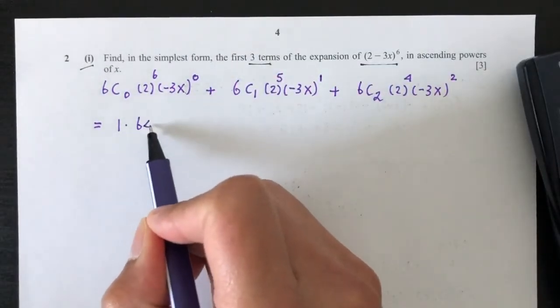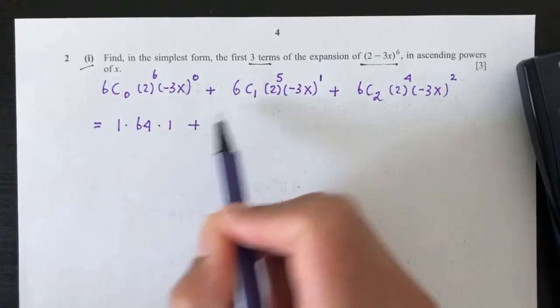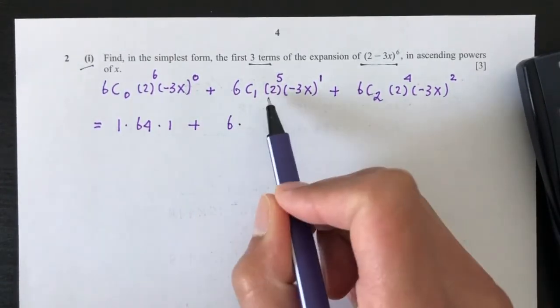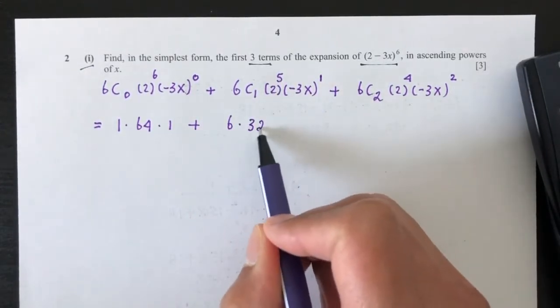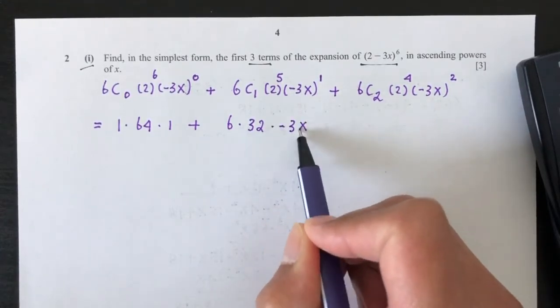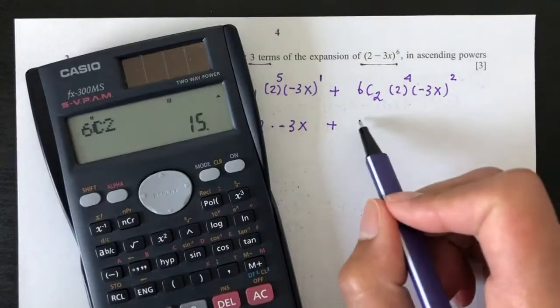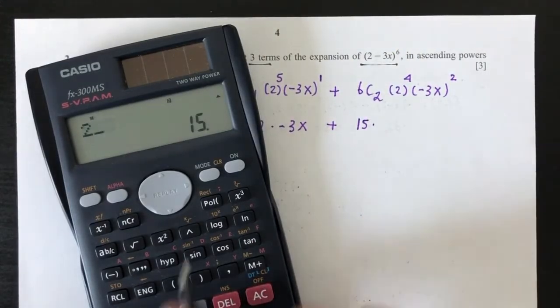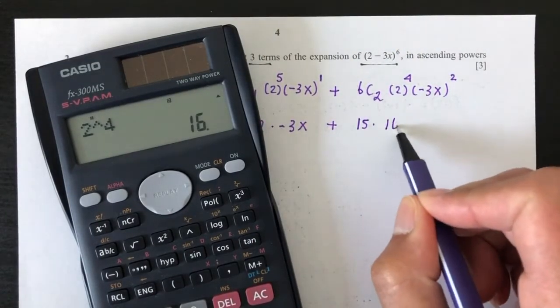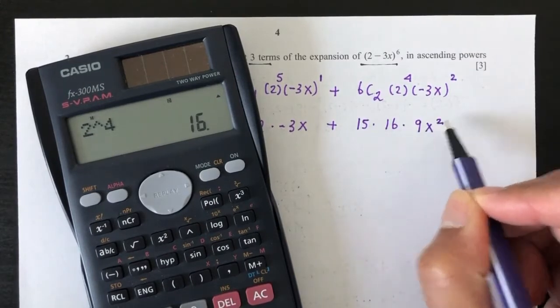So 64, and this is 1, plus 6 choose 1 is 6. 2 power 5 is 32, and this is minus 3x. Now plus, what is 6 choose 2? That should be 15, times 2 power 4 is 16 times 9x squared.